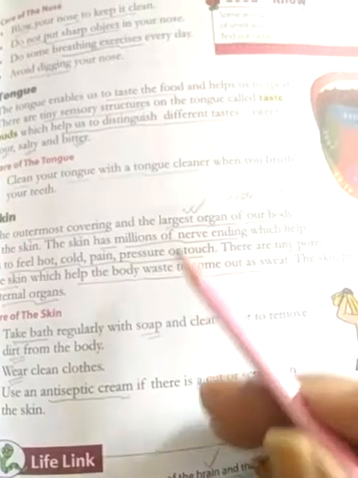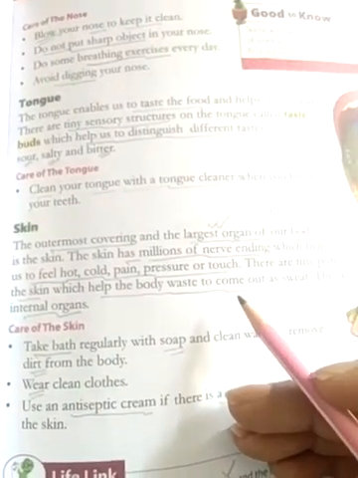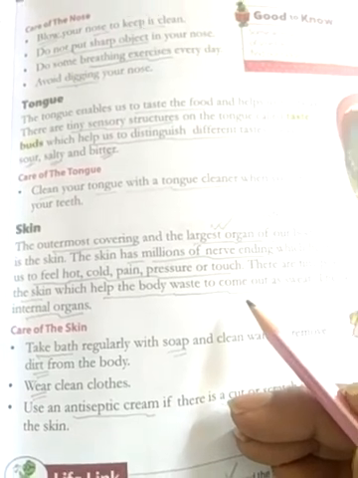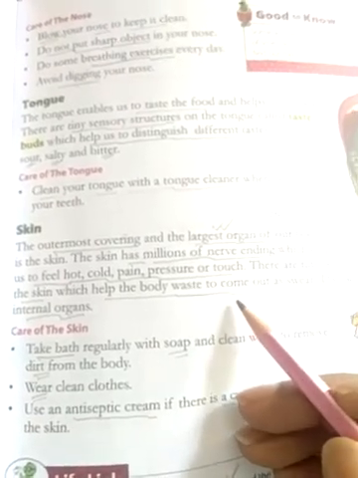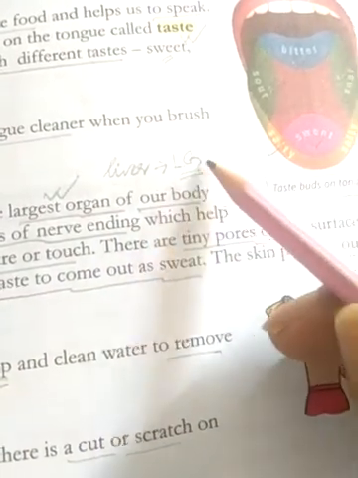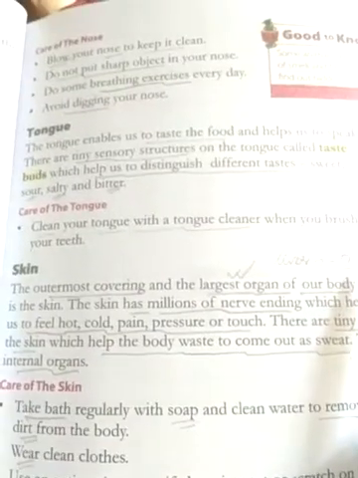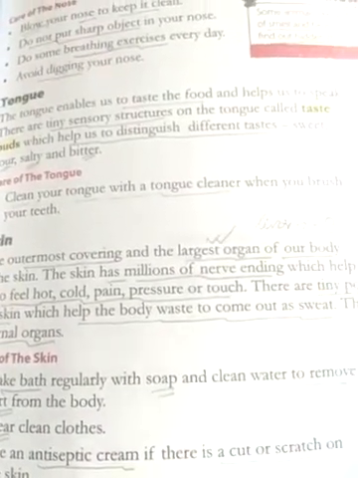Now, the last sense organ of our body is the skin, and it is very important to know that the largest organ of our human body is the skin. The largest organ of our human body is skin, but liver is the largest gland. Liver is the largest gland, but never say it is the largest organ. The largest organ of our human body is the skin.